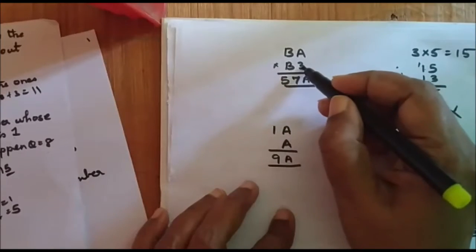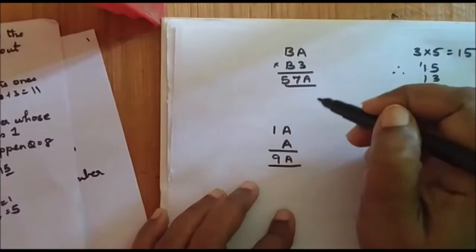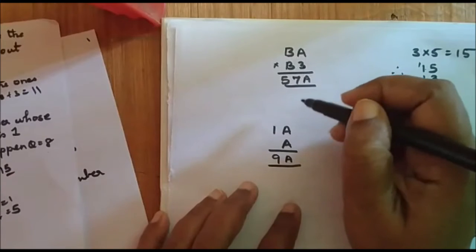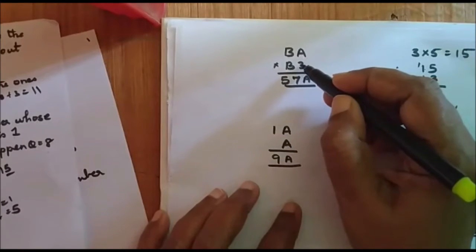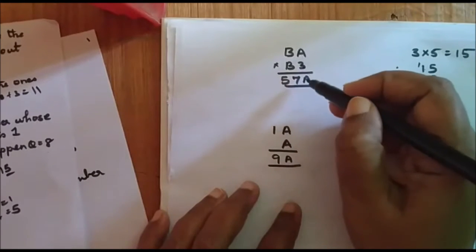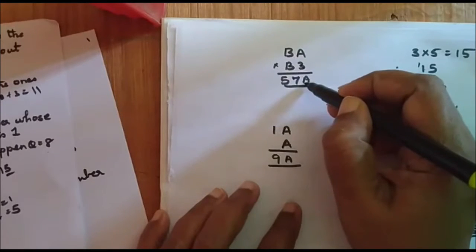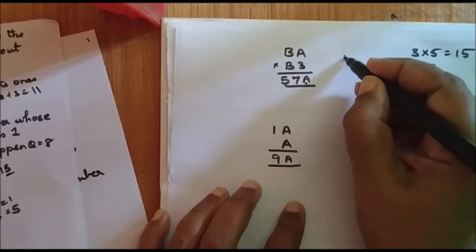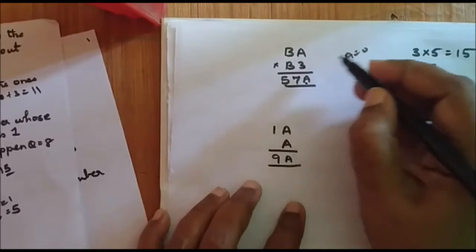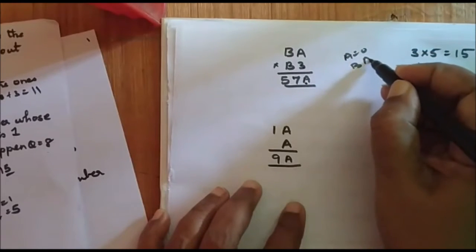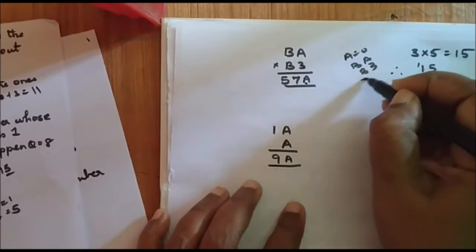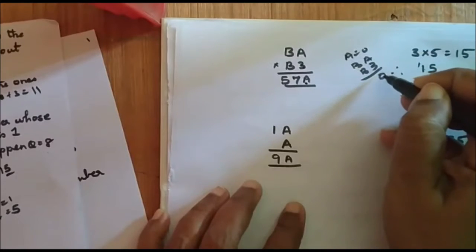BA into B3 is equal to 57A, right? So in this case, what is the number which I multiply by 3 to get the same number in the units place? If I put A equals 0, my answer will be BA into B3. In this case, 3 into 0 is 0.